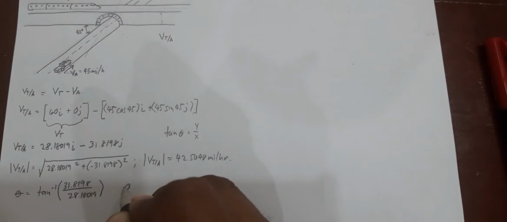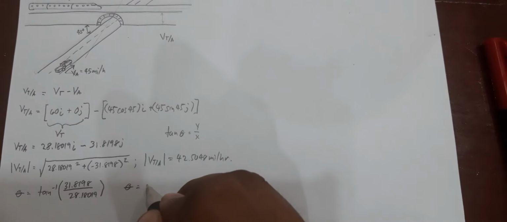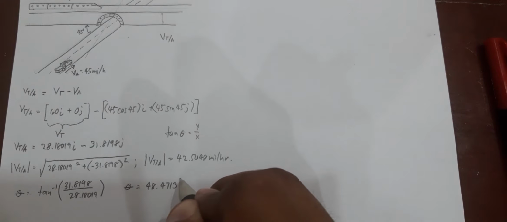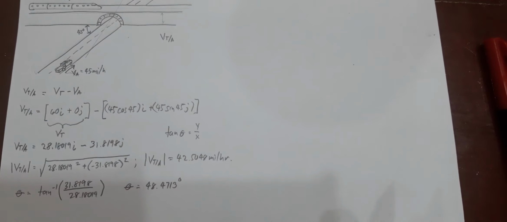So you would have 31.8198 being the y component, over 28.18019. Then your direction would be equal to 48.4713 degrees. So where will that be pointed at?